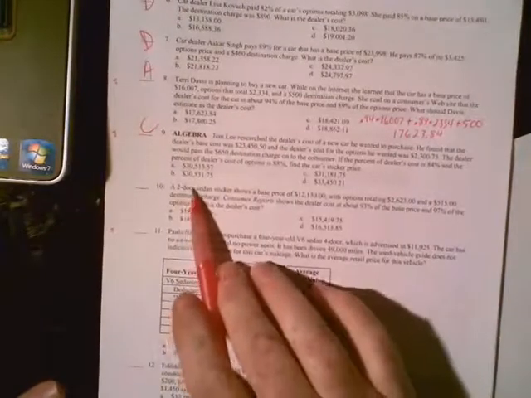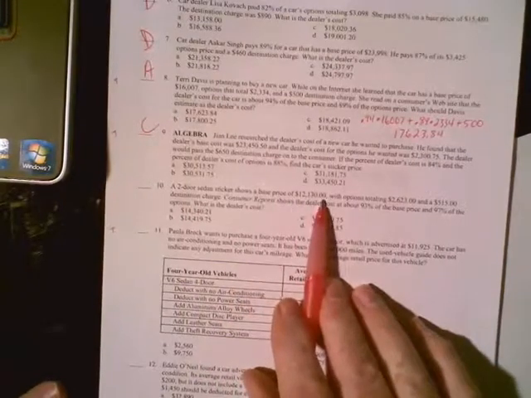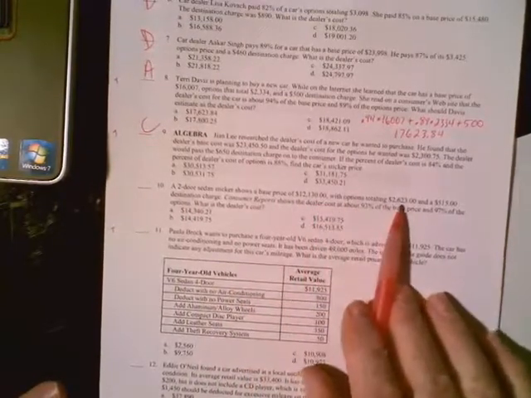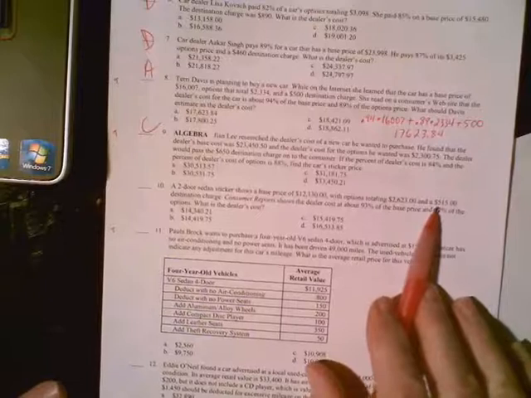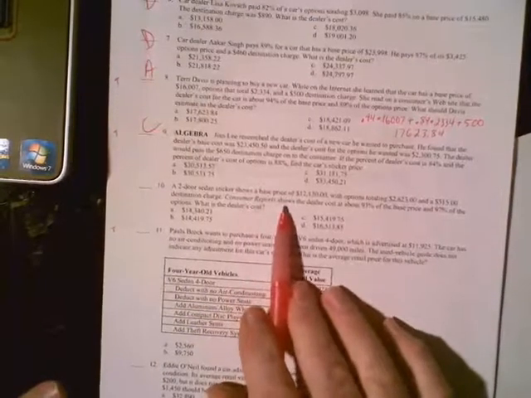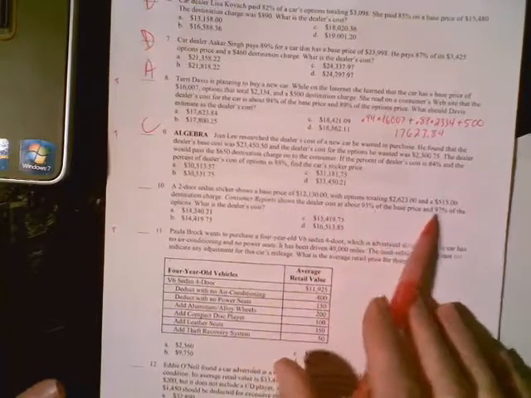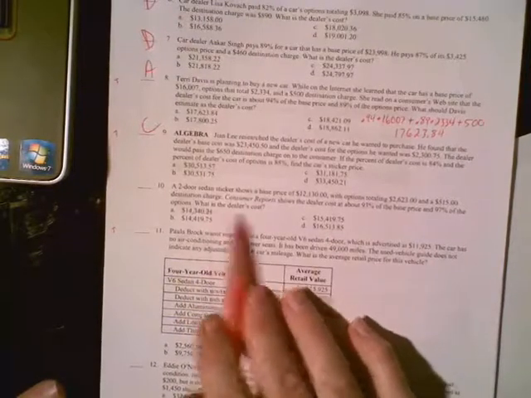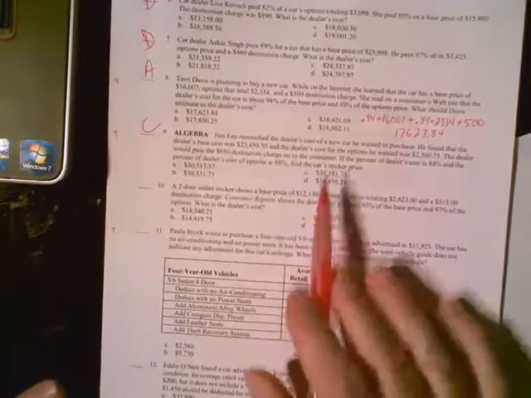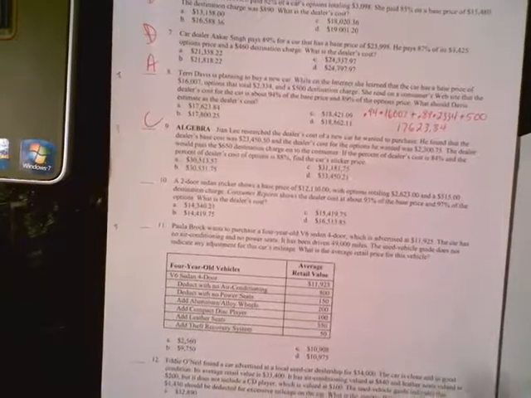Next one, number 10, says a two-door sedan sticker shows a base price of $12,130 with options totaling $2,623 and a $515 destination charge. Consumer Reports shows that the dealer cost is about 93% of the base price and 97% of the options. What is the dealer's cost? That one's the same idea as number 7 and number 8 up here, so I'm going to skip over it. You can try it.